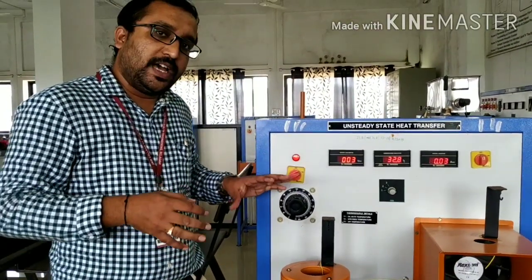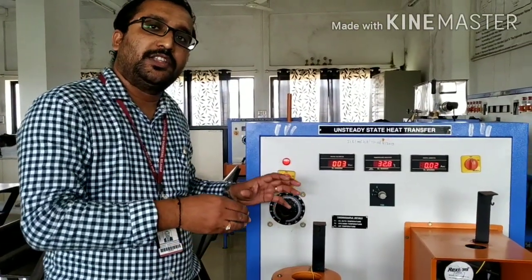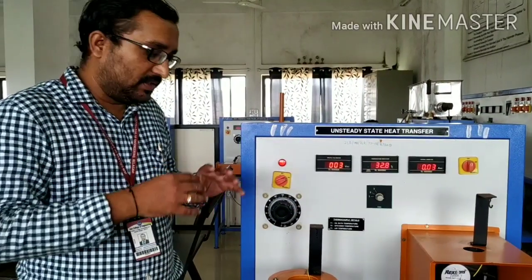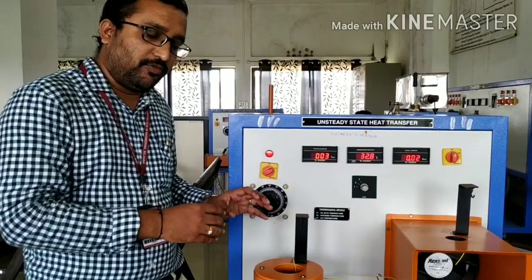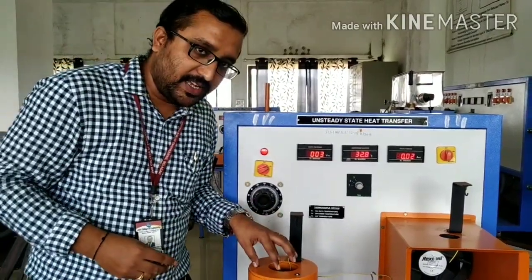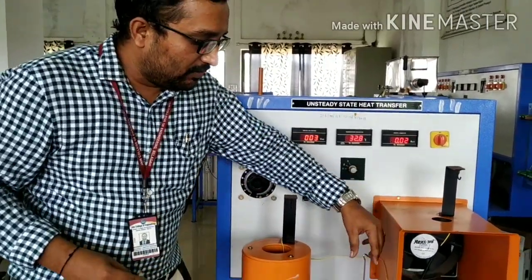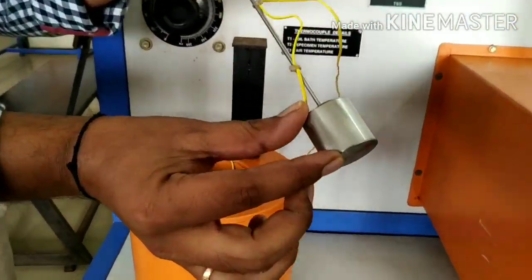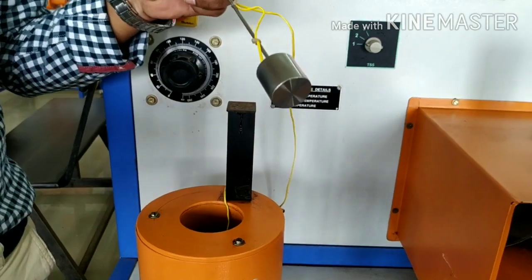So now we have readily available hot oil with a temperature T1, say 95 degrees Celsius. So that becomes our first state. Once the oil is at higher temperature, what we do is we will now take the specimen. As I already mentioned, this is our specimen for which we are studying the unsteady heat transfer.